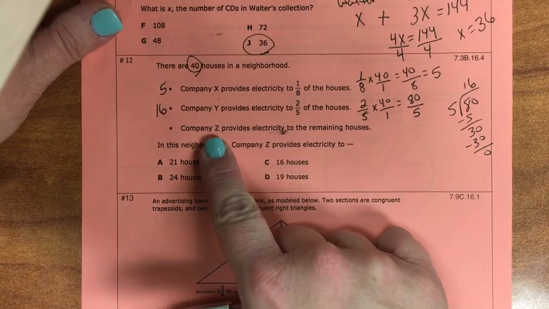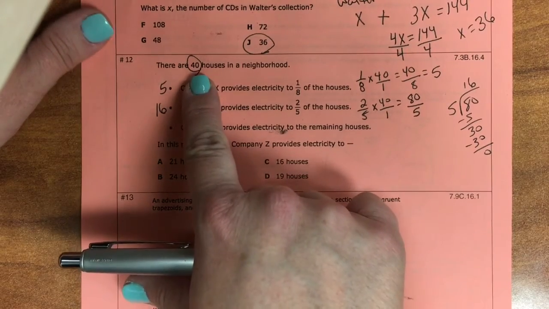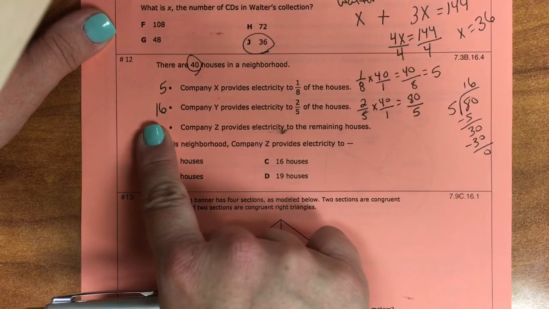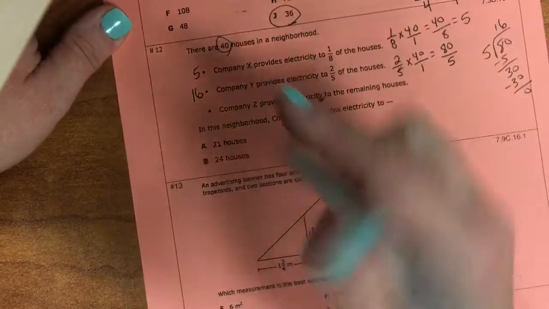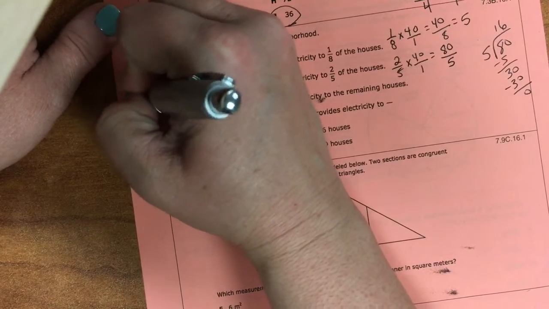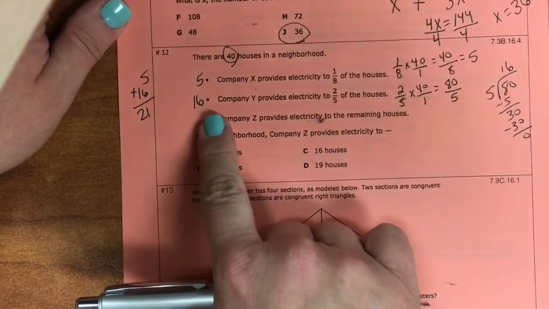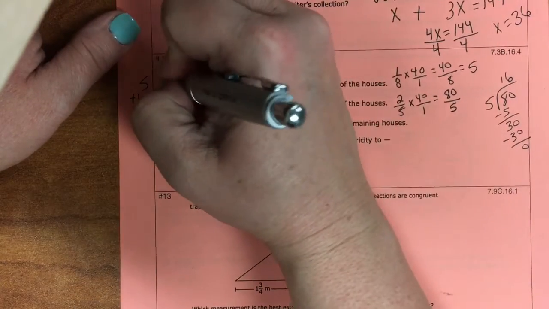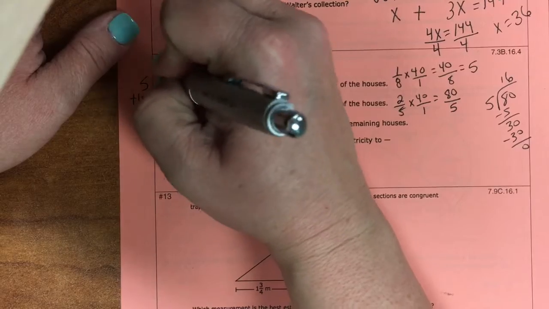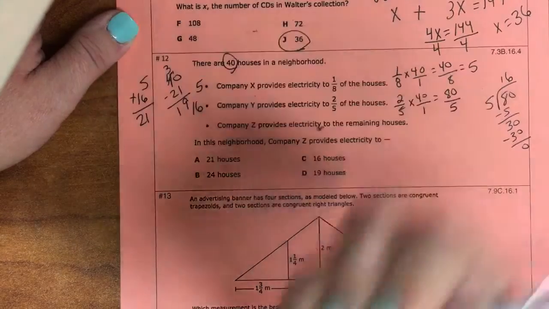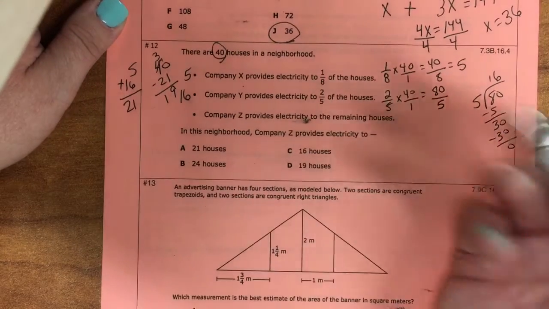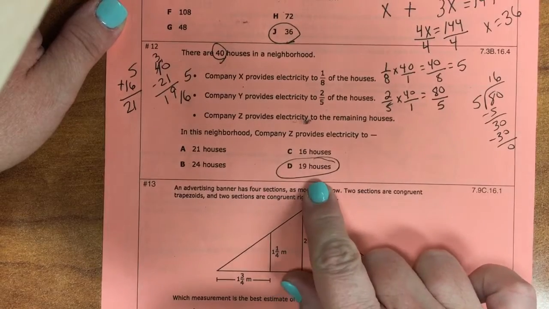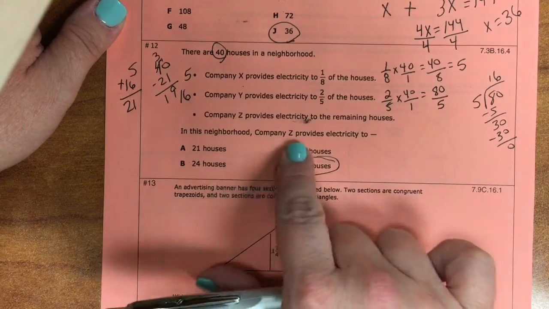The rest are Company Z. So if there's 40 houses altogether, I need to subtract these off. So 5 plus 16 is 21. 21 houses are being served by X and Y. 40 minus the 21 is 19. Okay, so 19 houses are going to be provided by Company Z.